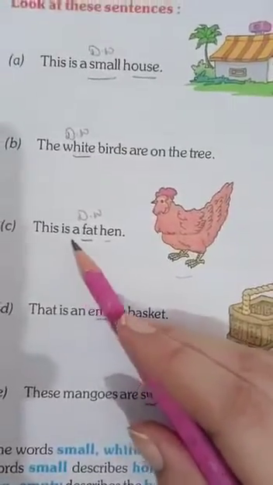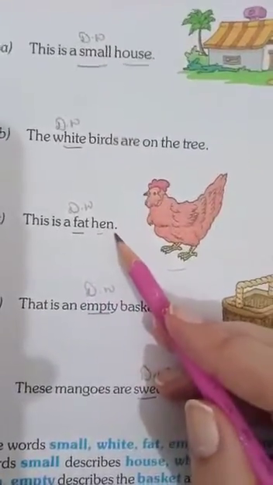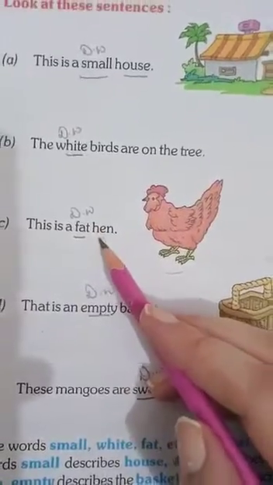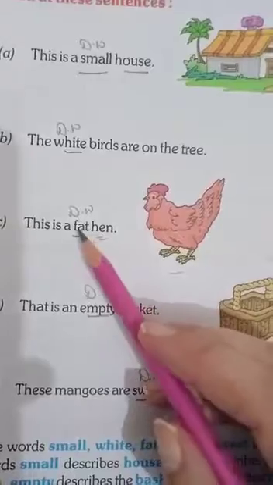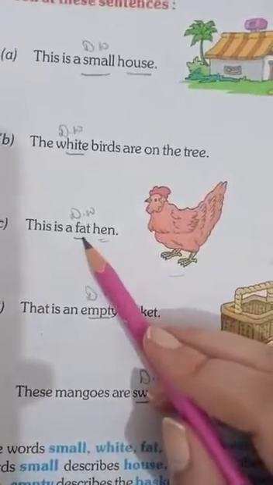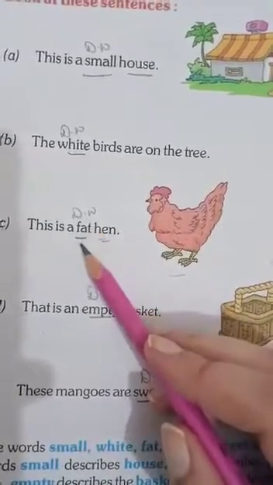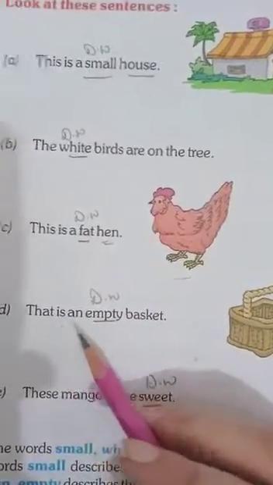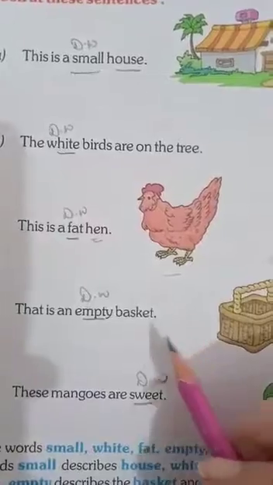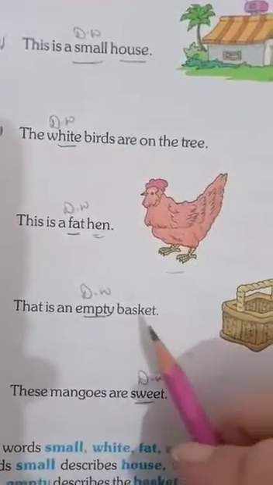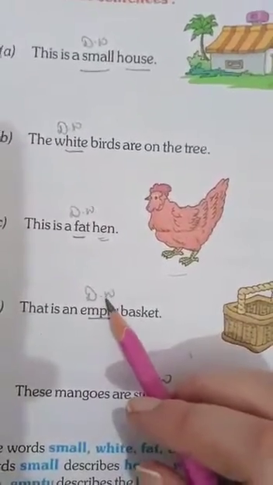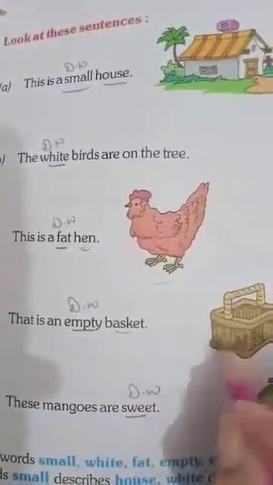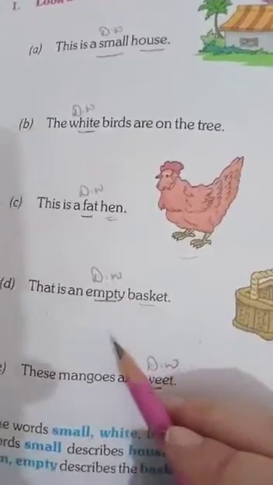Next is, this is a fat hen. Fat over here is a describing word. They're saying the size of the hen is fat. What is the describing word over here? Fat. Next is, that is an empty basket. This basket is empty. So empty is a describing word over here, describing the basket.